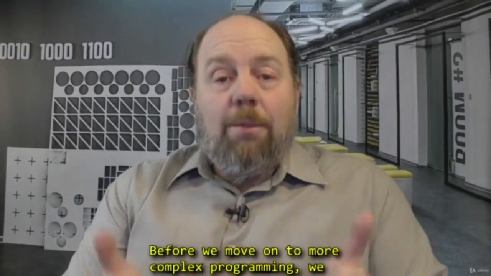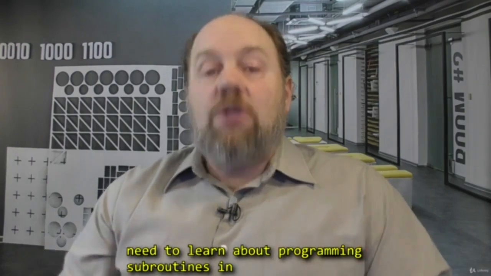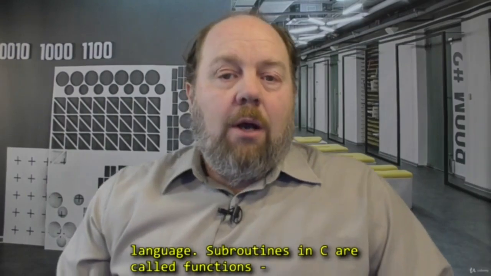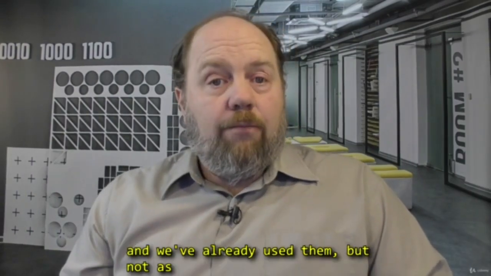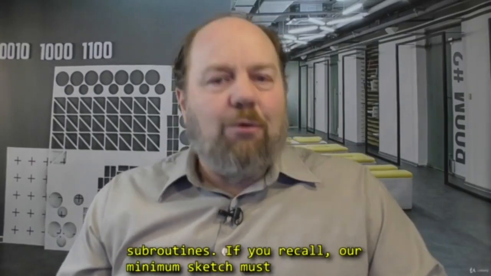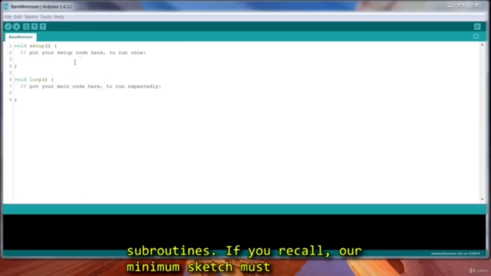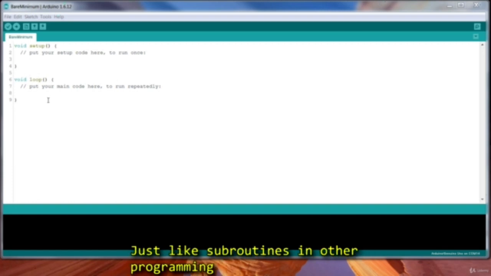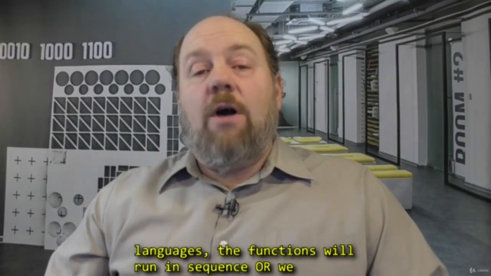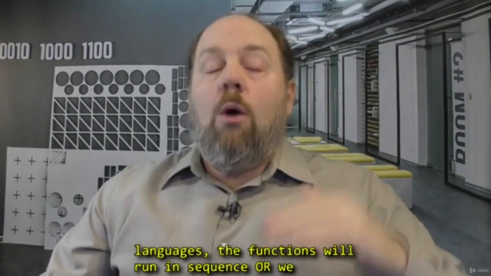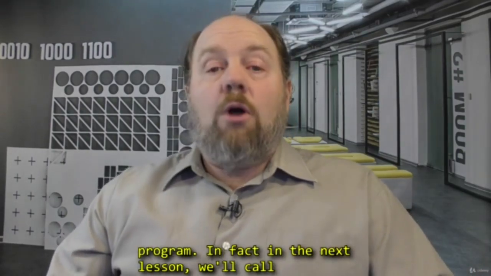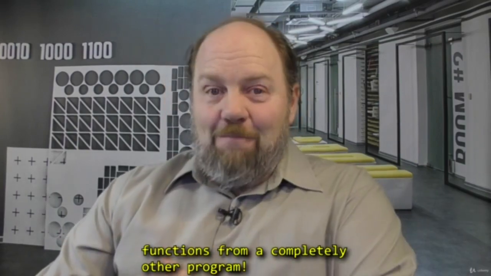Before we move on to more complex programming, we need to learn about programming subroutines in Arduino, which is actually programming in the C language. Now, subroutines in C are called functions, and we've already used them, but not as subroutines. If you'll recall, our bare minimum sketch must have a minimum of 2 functions, setup and loop. And just like subroutines in other programming languages, the functions will run in sequence, or we can call a function from anywhere within the program. In fact, in the next lesson, we'll call functions from a completely other program.